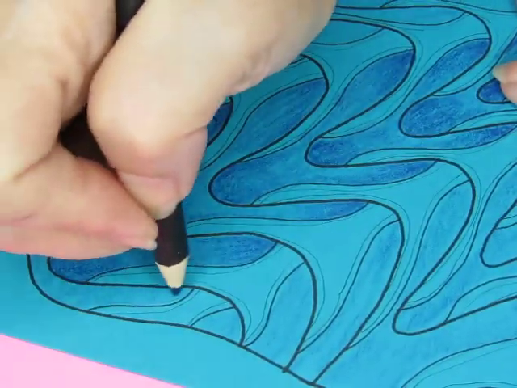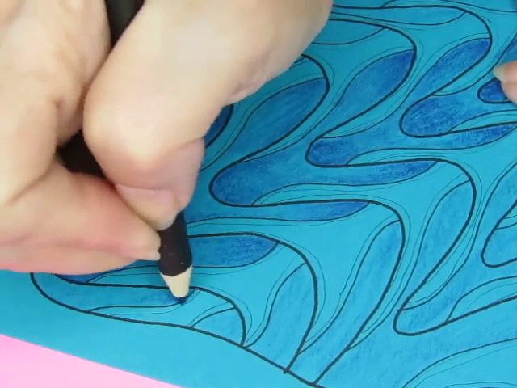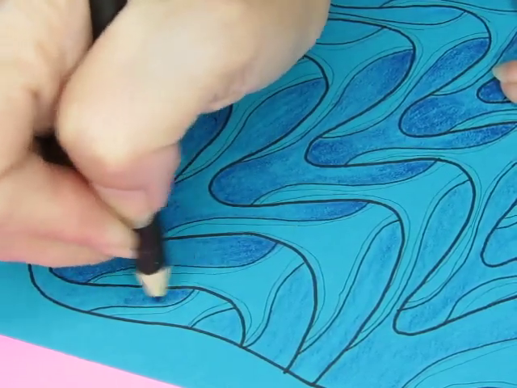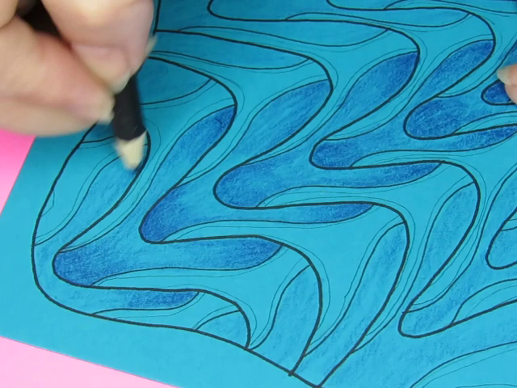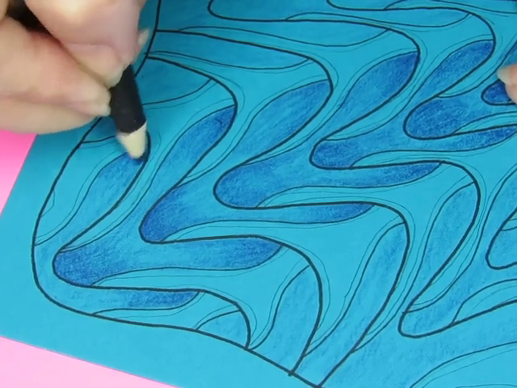Okay, and then these arm bits would be a little darker right there, and right here.